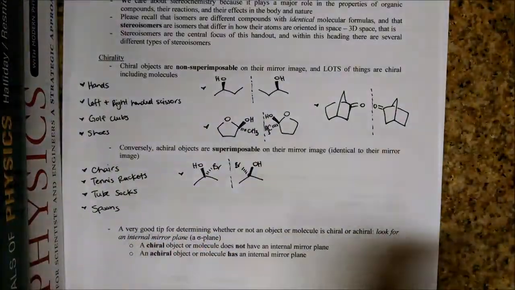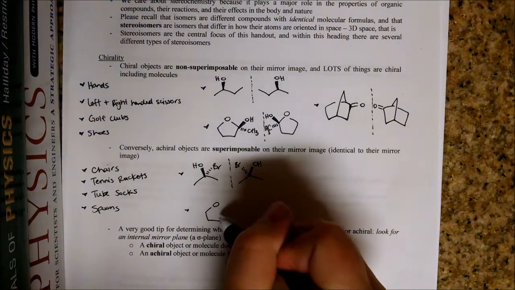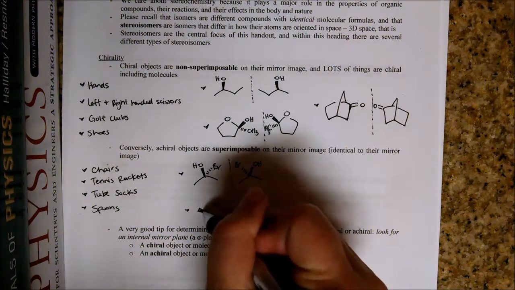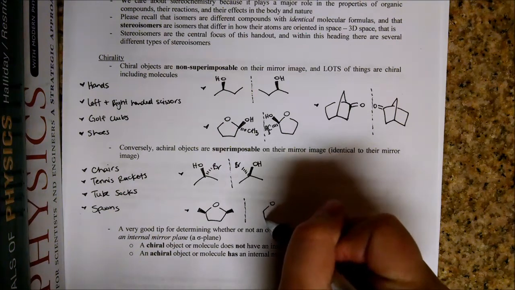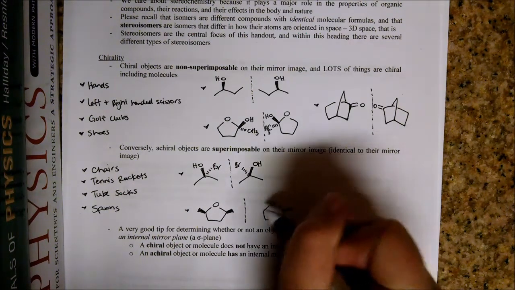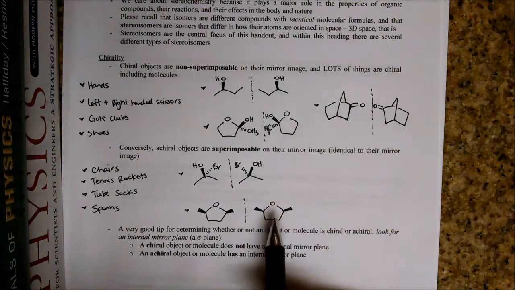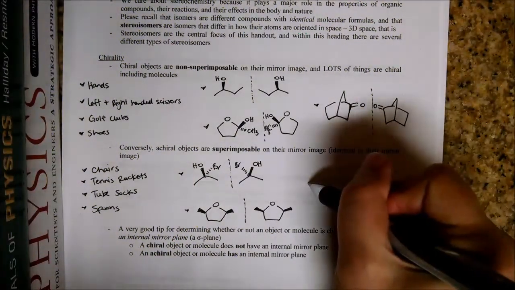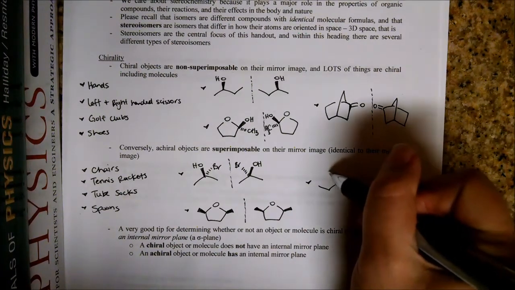Same compound. How about this guy? Draw its mirror image. You just stack it right on top of this guy. It's the same exact molecule. Superimposable. It's achiral. How about one more? OH.